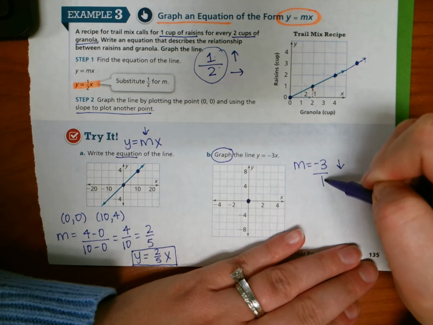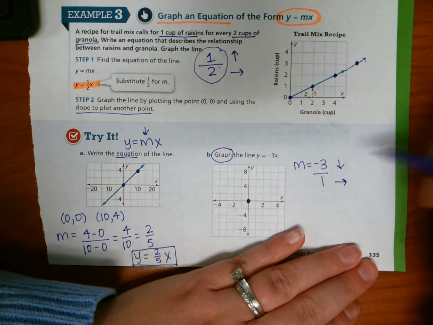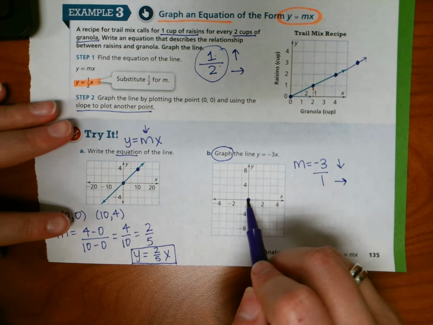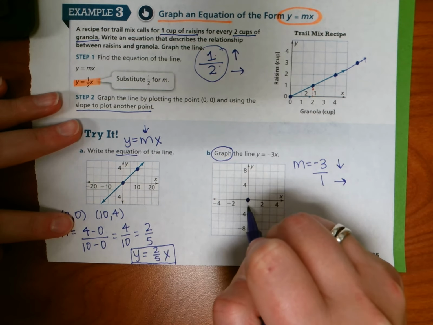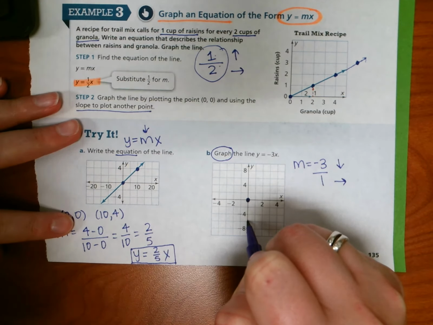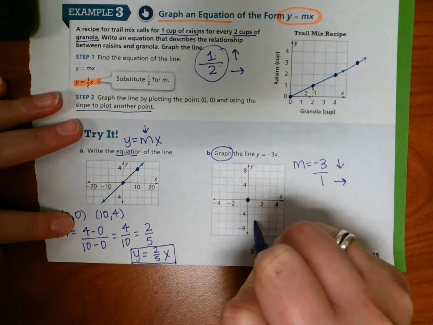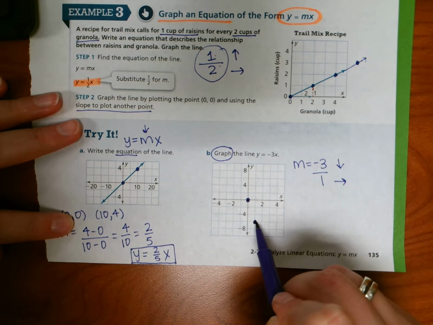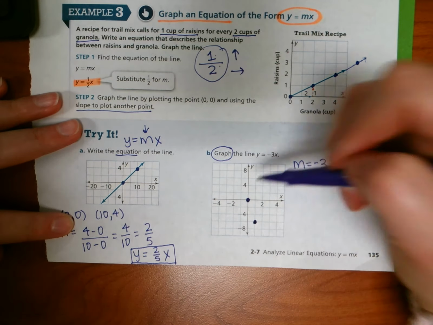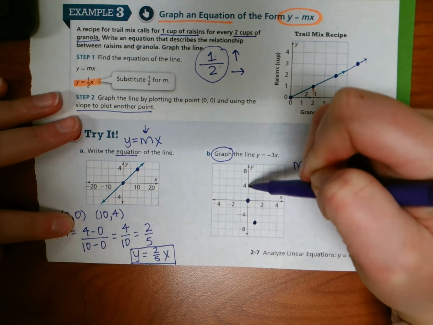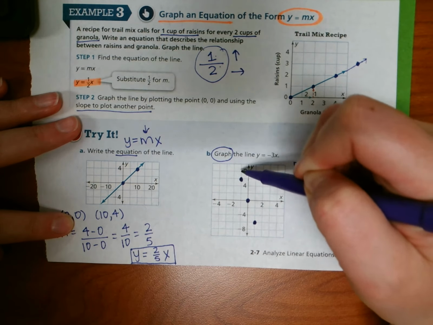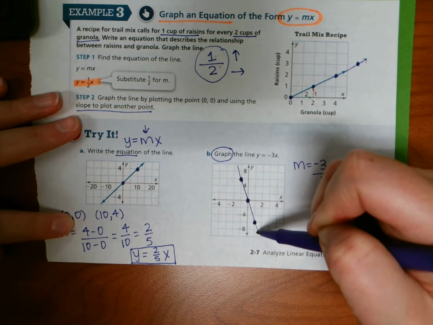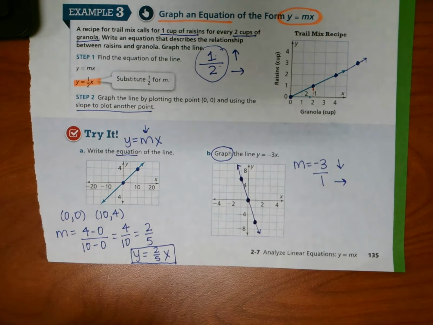-3 over 1. That's a positive 1, so I'm going to go right. So from (0, 0), I'm going to go down 3. 1, 2, 3, but I'm not going to make a point until I go right 1. Rise, go down 3 and right 1. Or I could go the other direction, meaning I could go up 3 and left 1, because notice it's still going to fall on the same line. And that wraps up the examples for 2-7.